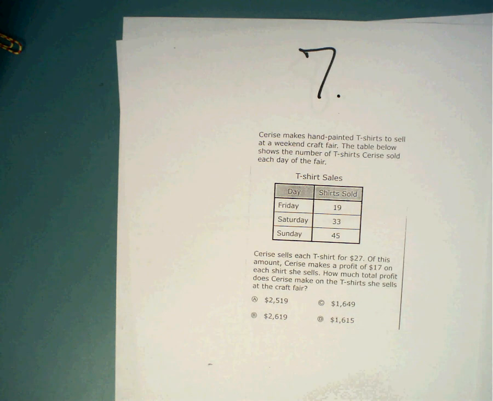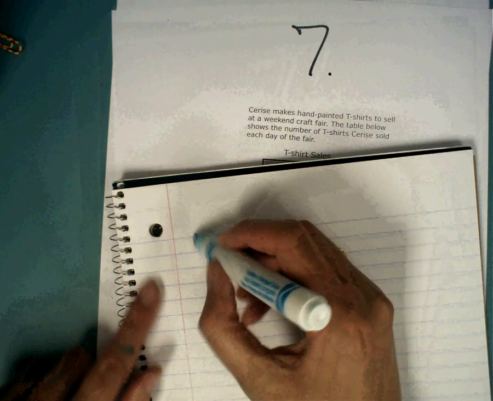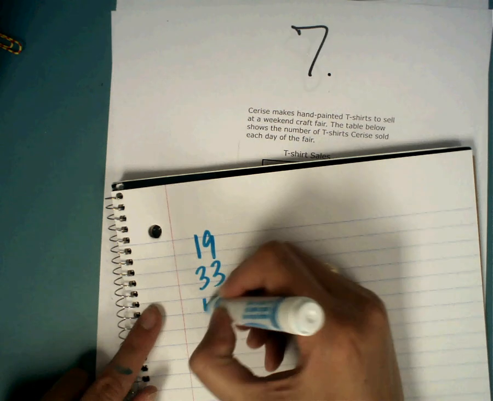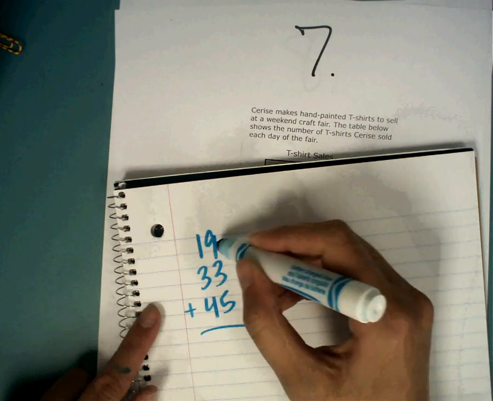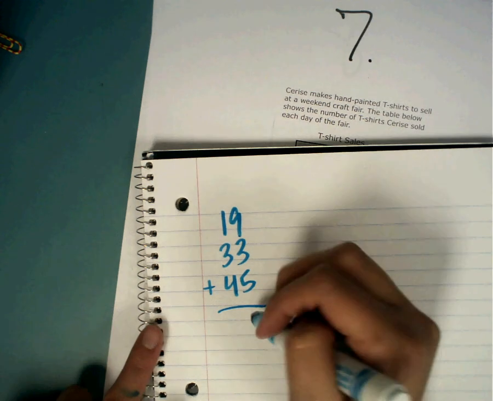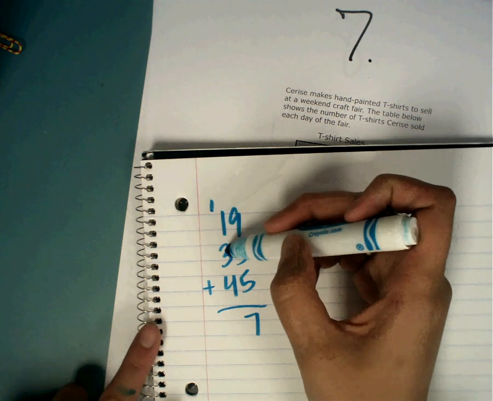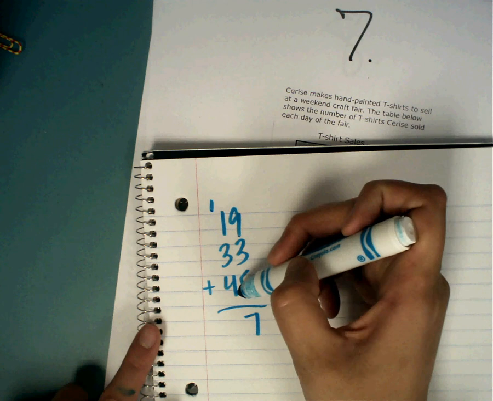So, I see that it doesn't say how many t-shirts she sold on Friday, Saturday, or Sunday. It says all the t-shirts. Okay? So I'm going to need to add those amounts of t-shirts up first. So 19 plus 33 plus 45. What's 9 plus 3? 12. 12 plus 5? 17. 1 plus 1? 2. 2 plus 3? 5. 5 plus 4? 9. So she sold 97 shirts.